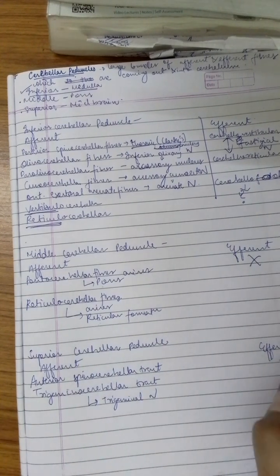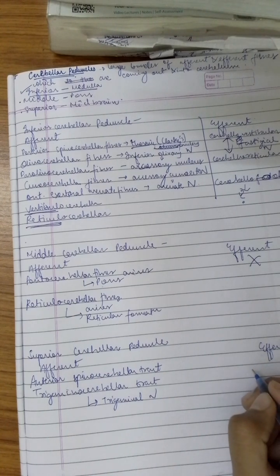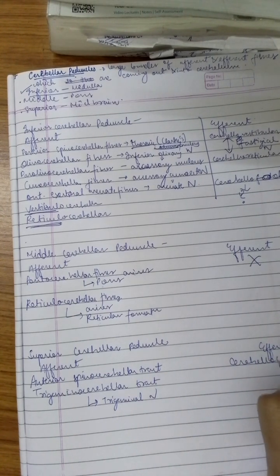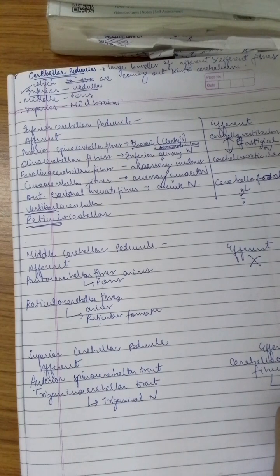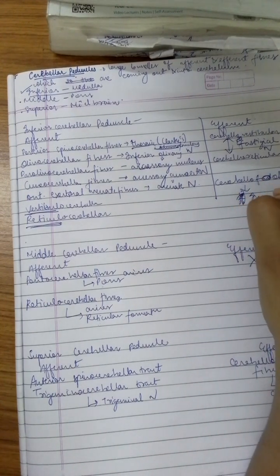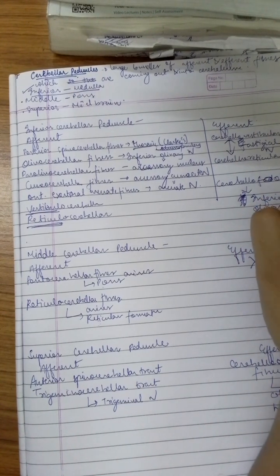That's it. And then for efferents, cerebello-olivary fibers are there, which go to the inferior olivary nucleus.